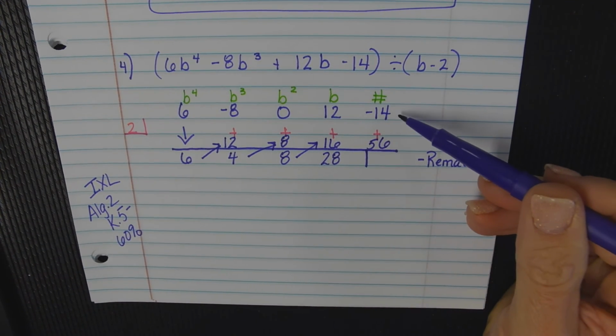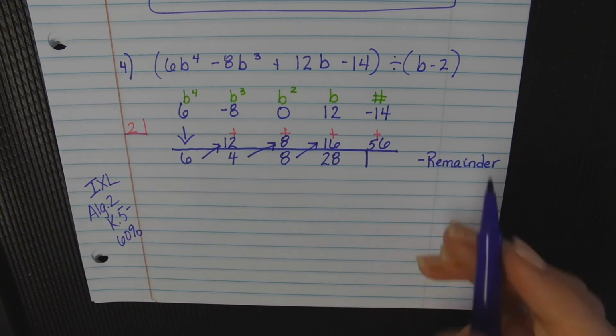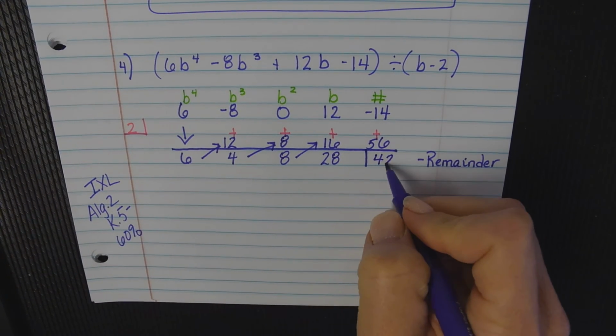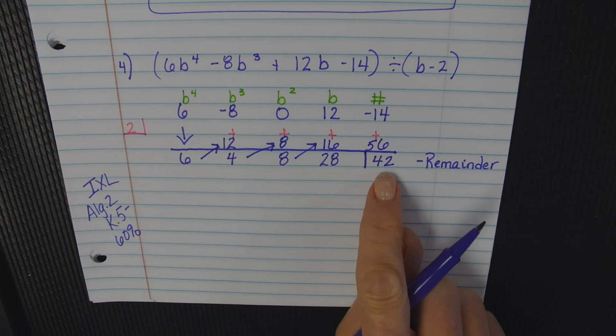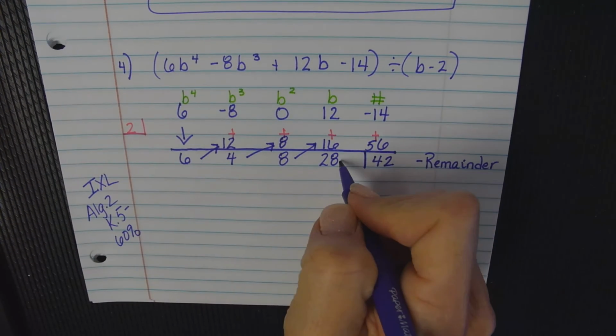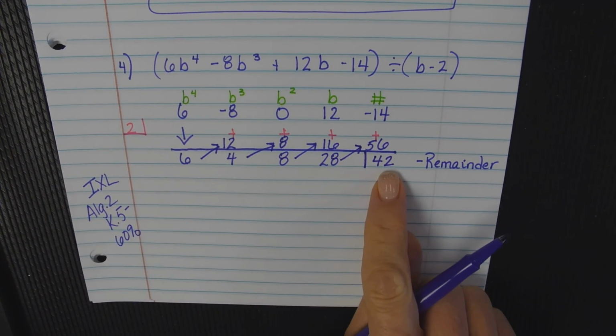Now, -14 plus 56, 42. I know this last number is my remainder, so I'm stopping.